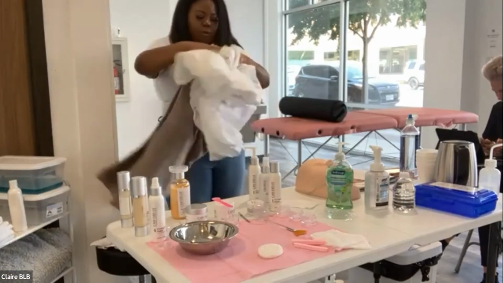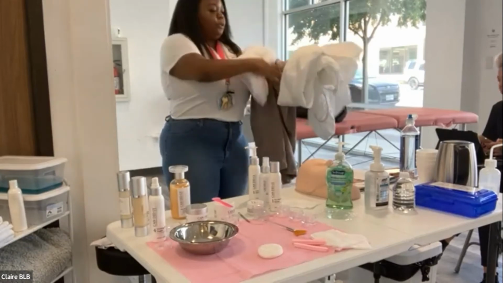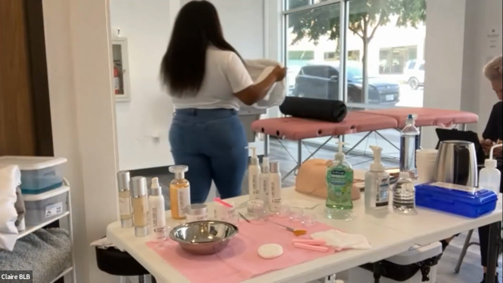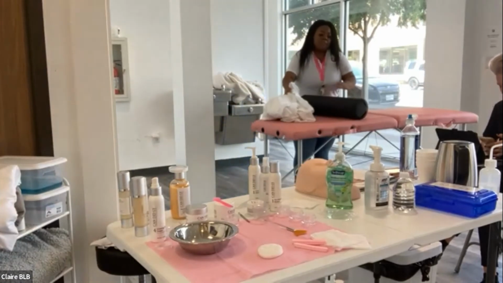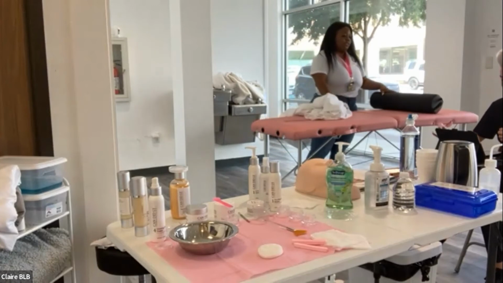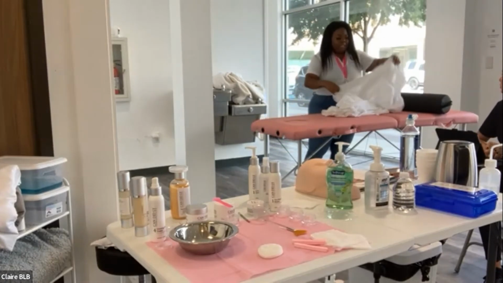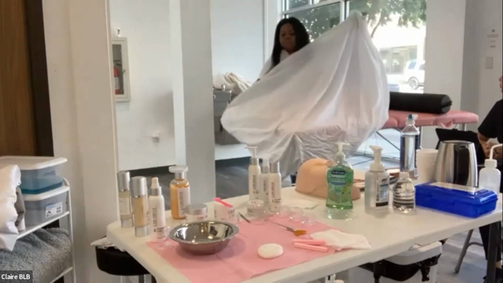So let's go ahead and do our first sheet. It's important that when you're putting the sheets on the bed that you are not allowing them to hit the floor so that they're not contaminated. I like to make the bed with the bolster already underneath, but you can take it down, and if it gets in your way, I just leave it that way so it's easier to keep under the sheet itself.